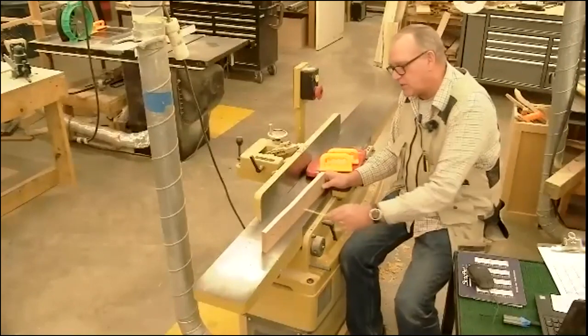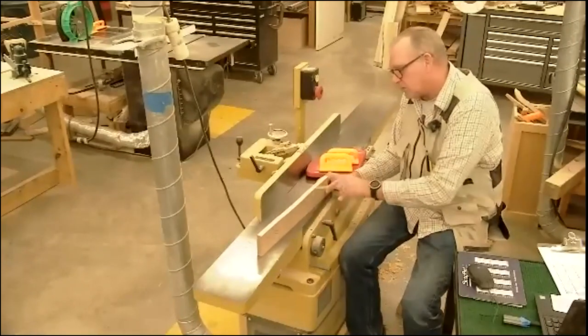So what we've got here is I went to the bandsaw, I put a big dip in the edge of this board. I'm just gonna mark it up.